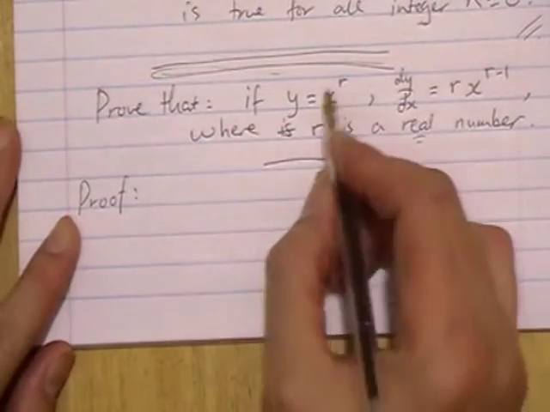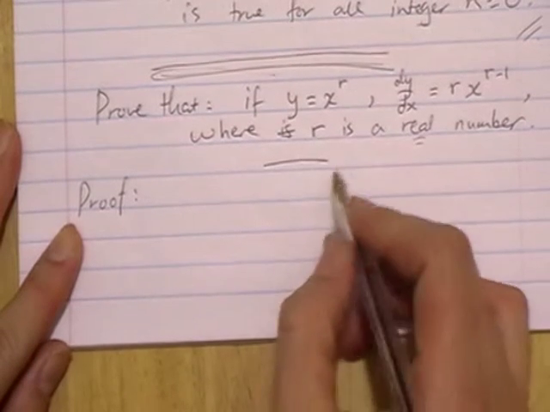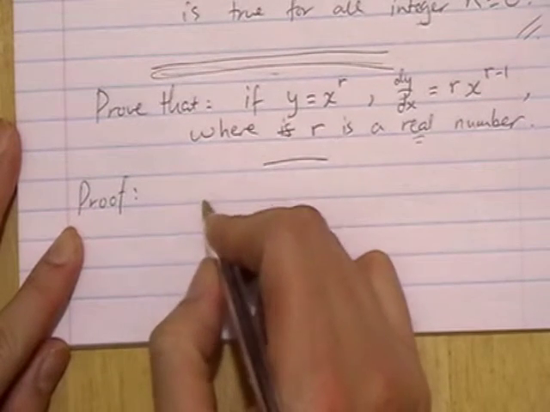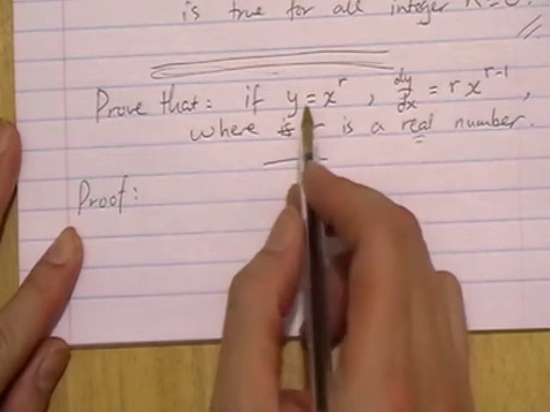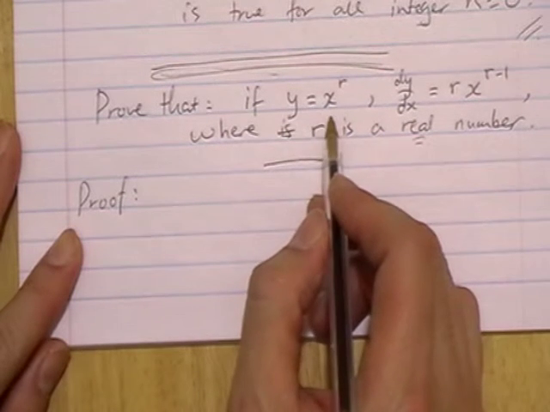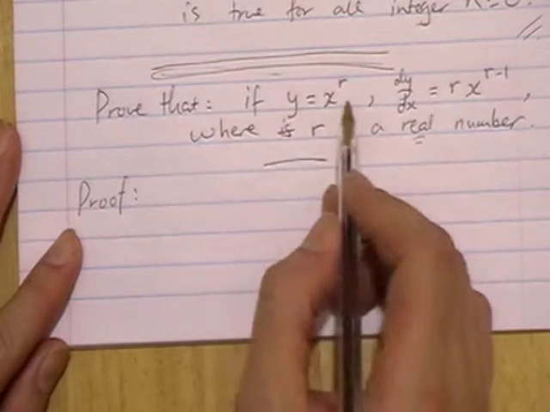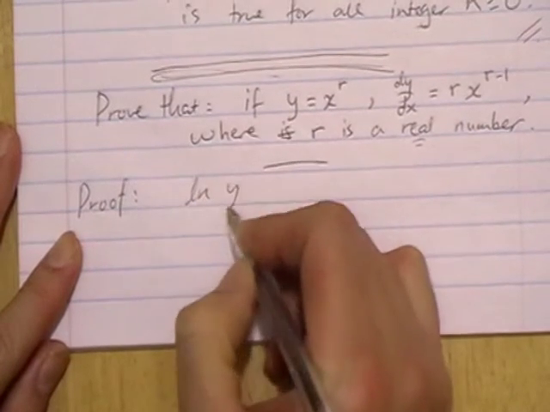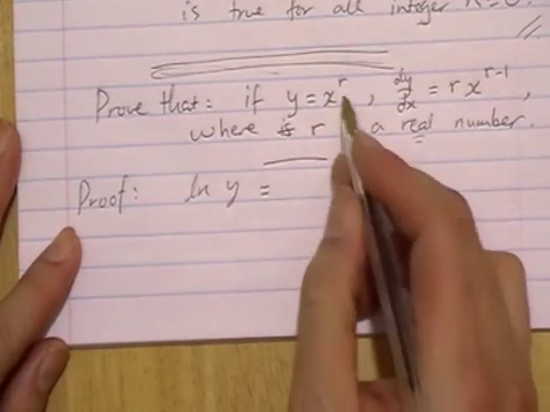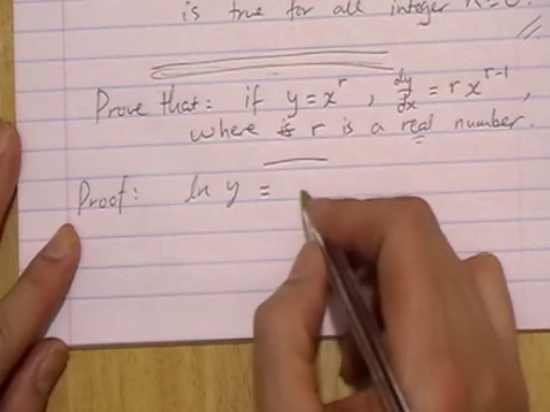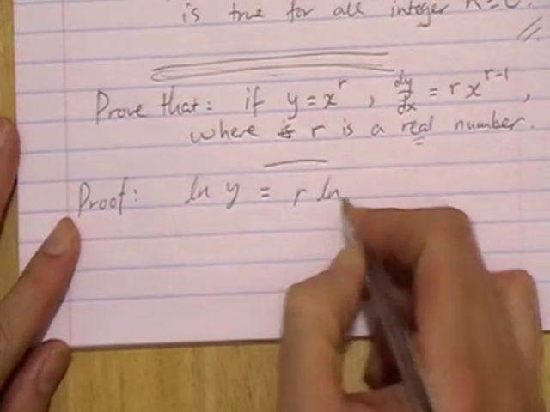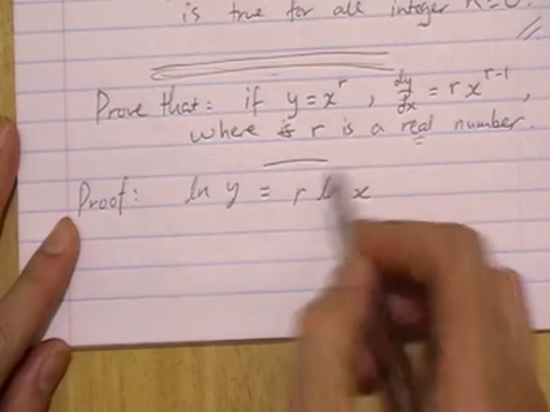We start with y equals x to the power of r, and we say that we shall take the natural log of both sides. So ln y is equal to r log x. We can bring down the power.